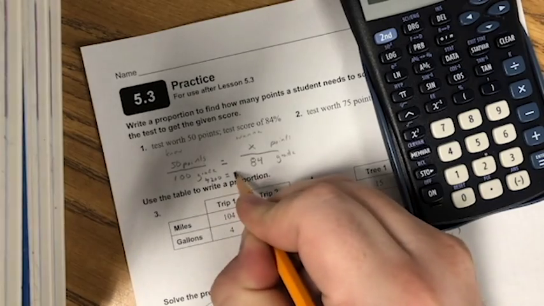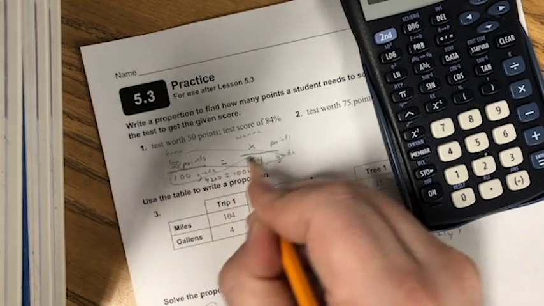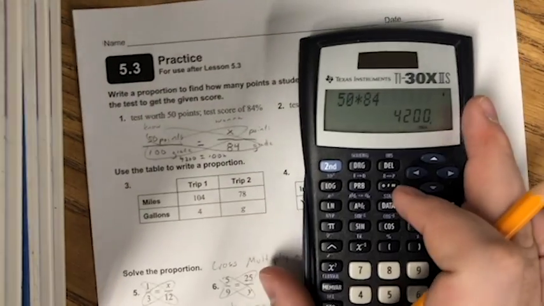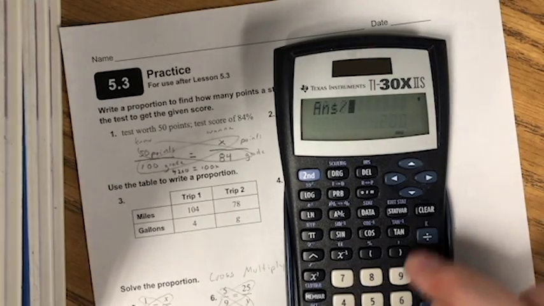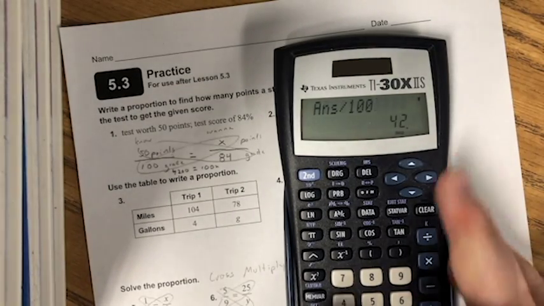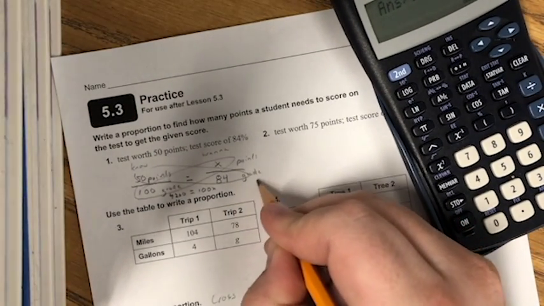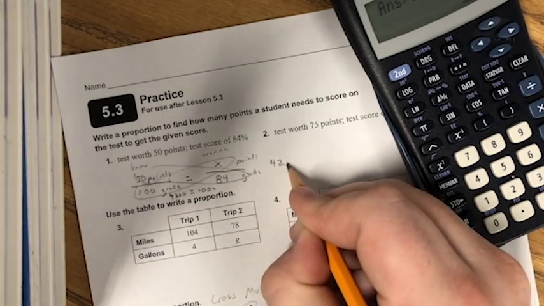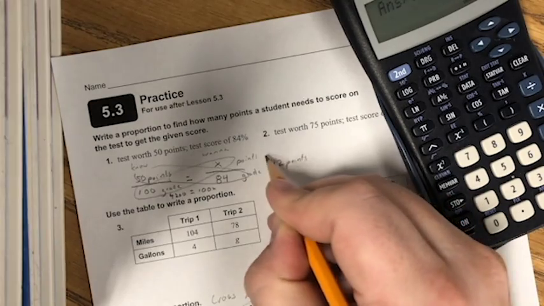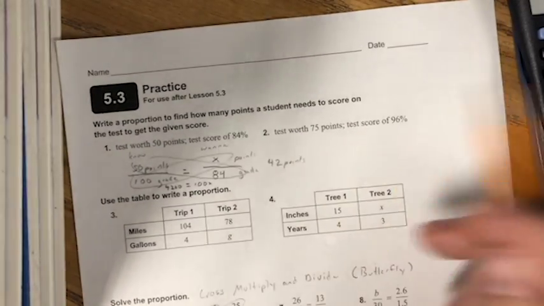4200 equals 100x, because when I cross multiply 100 and x, I get 100x. Now I can divide this number by 100, and I'm going to have to just do it on a calculator because I'm running out of paper. And it means that x is 42. So I need to get 42 points right, 42 questions, in order for me to get an 84 on the test. All right? So why don't you try number 2 out?